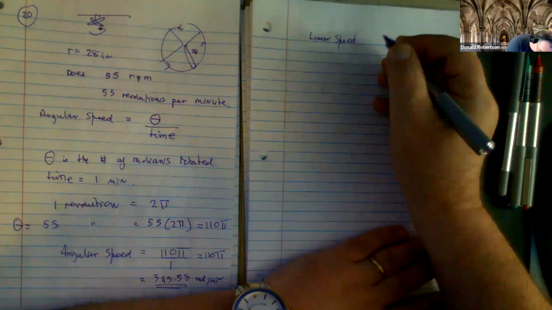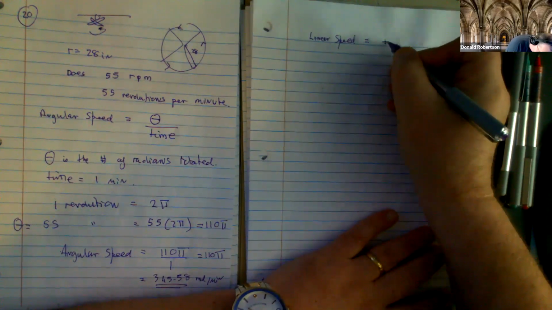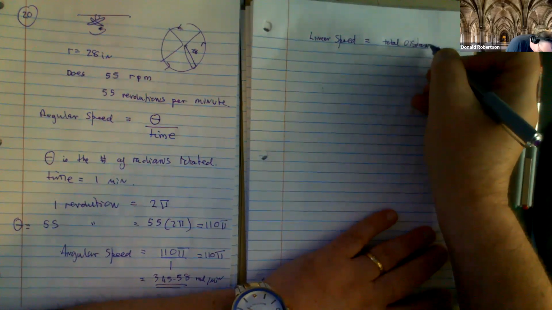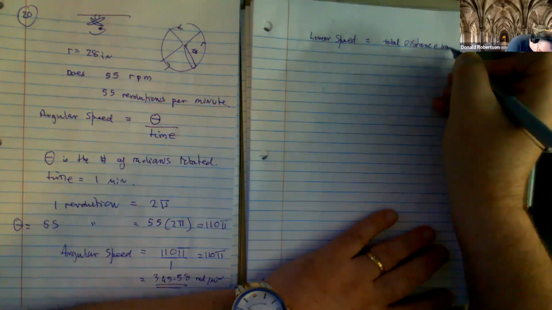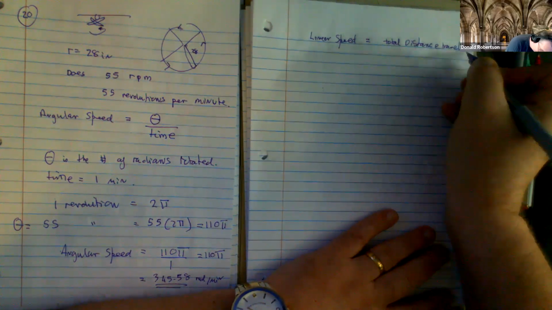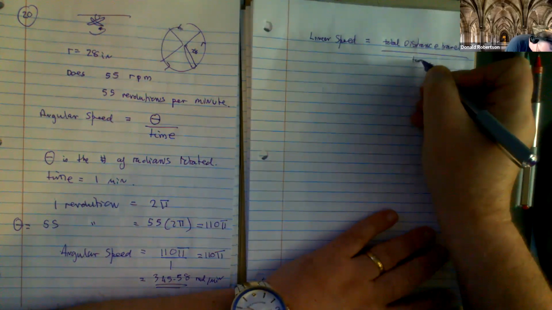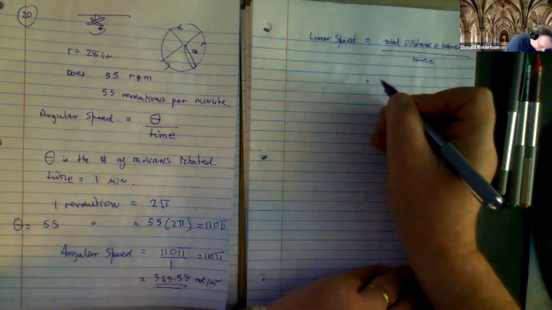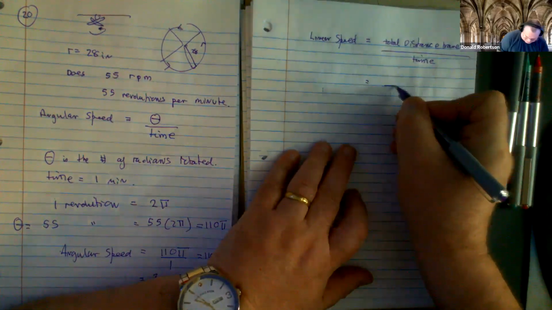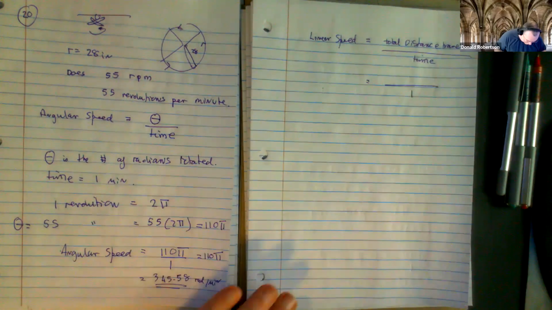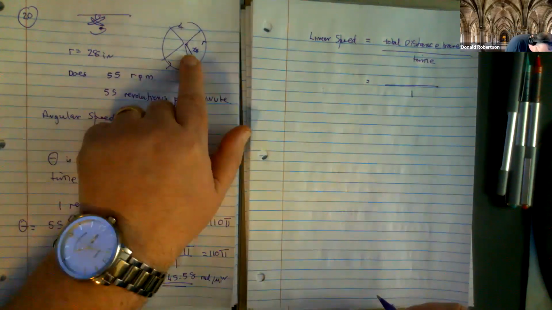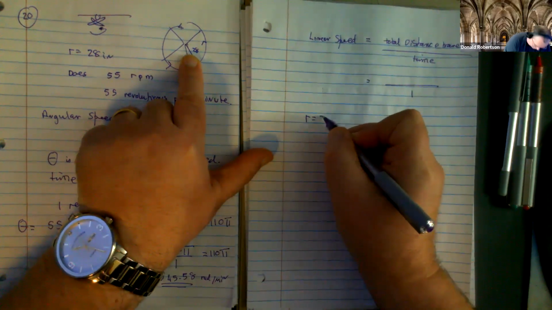And the linear speed of a turning object is the total distance traveled divided by time. Well, time is easy. It's 1 minute in this case. Now, what's the total distance traveled? Well, let's go back to this here. Remember, the radius was 28 inches, right?